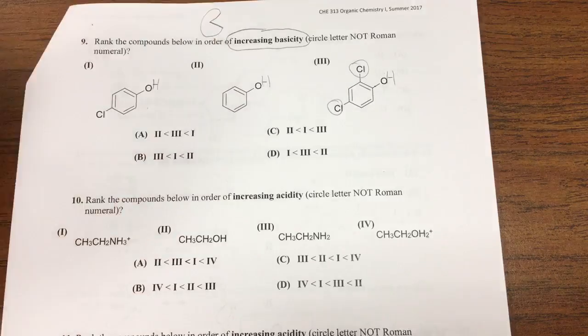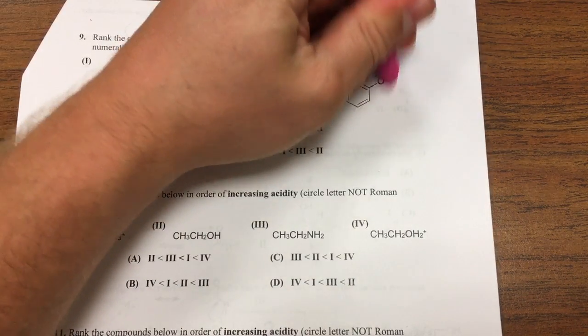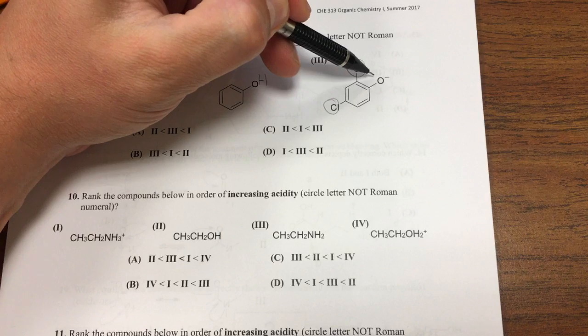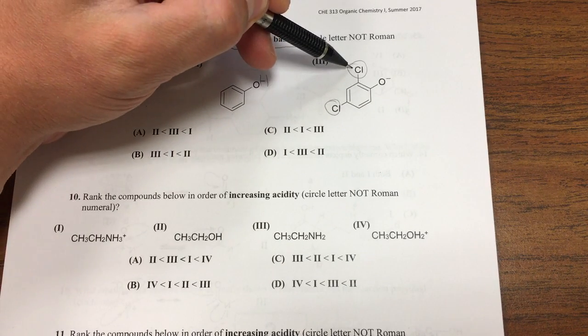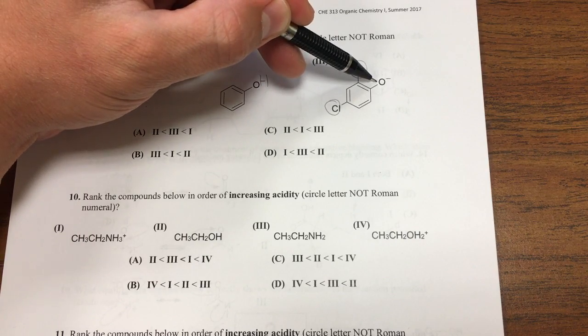Or if we erase that hydrogen and we have a negative charge right there, that negative charge is more stable on this oxygen because the chlorines are helping to stabilize it. So this is a weaker base.